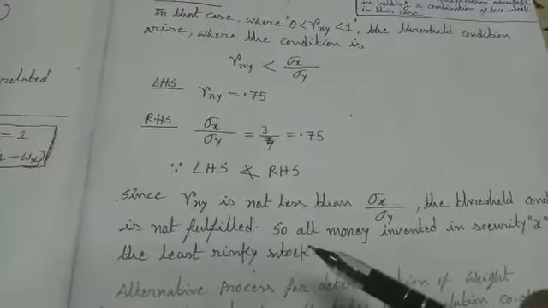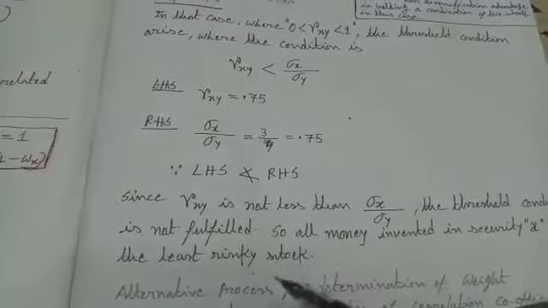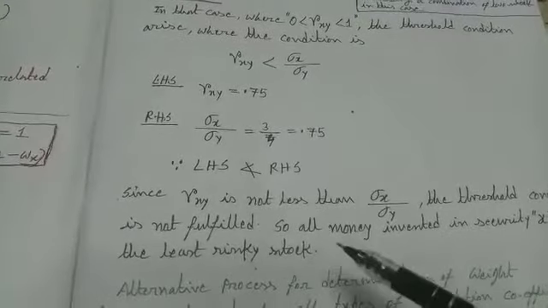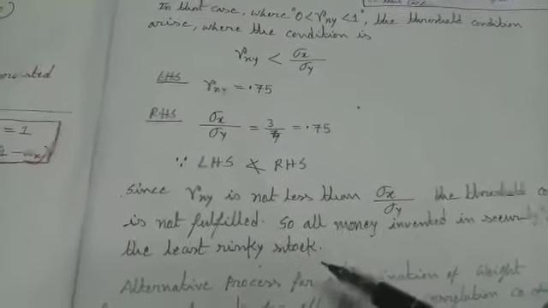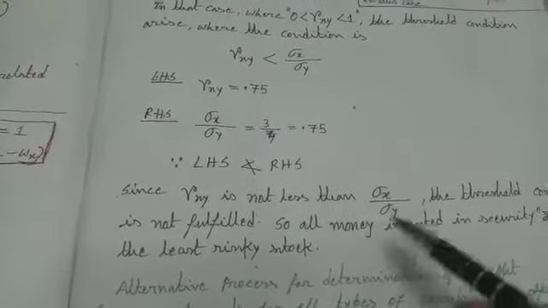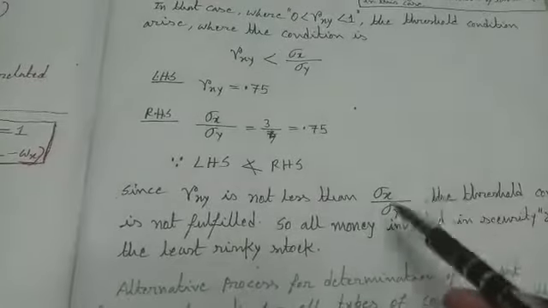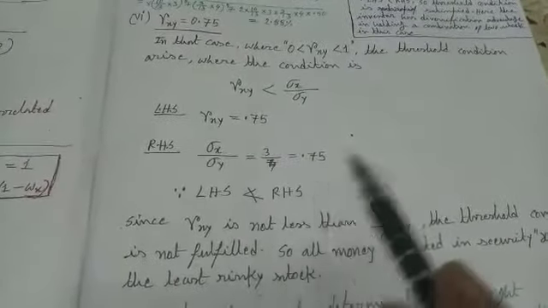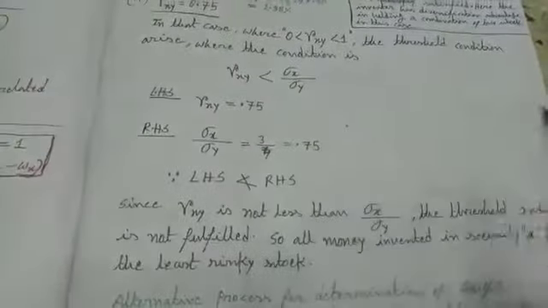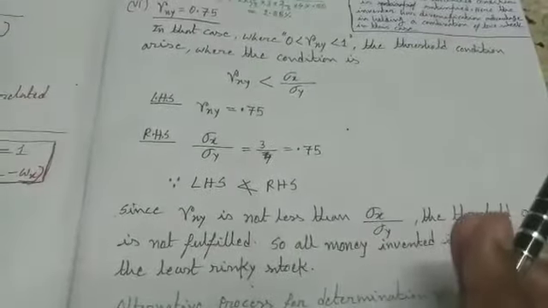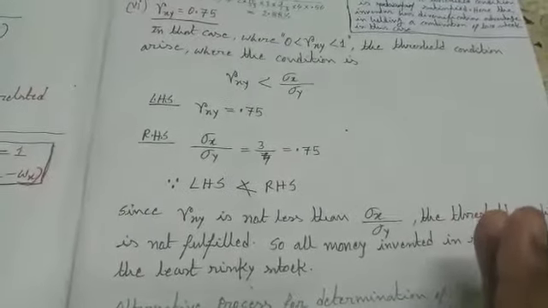lowest risk among the securities, and the expected rate of return by investing in security X is 15%, and the risk associated with investing in security X will be equal to 3%. So where Rxy equal to 0.75, there is no need to construct a portfolio because there will be no benefit regarding minimization of risk by constructing a portfolio.